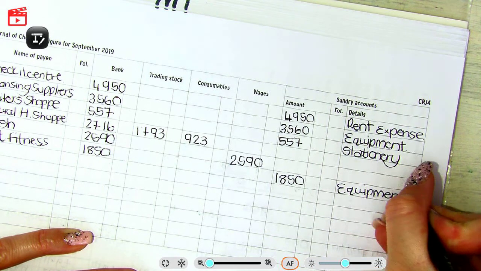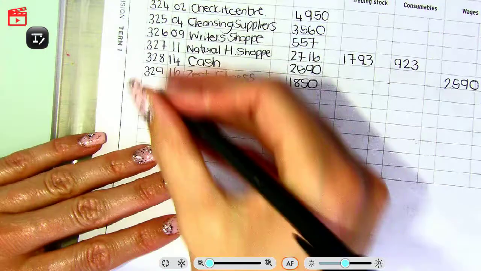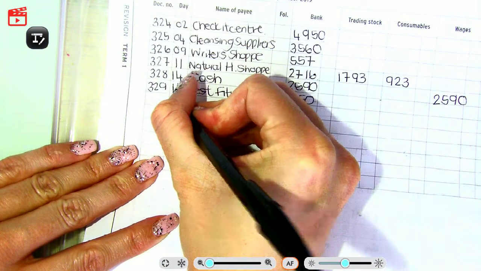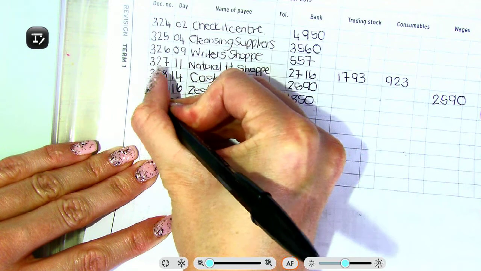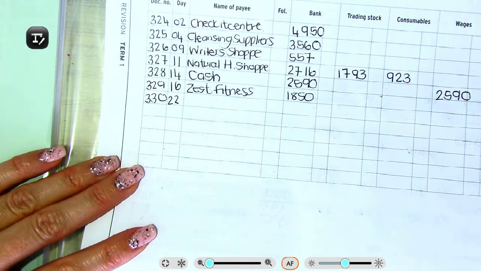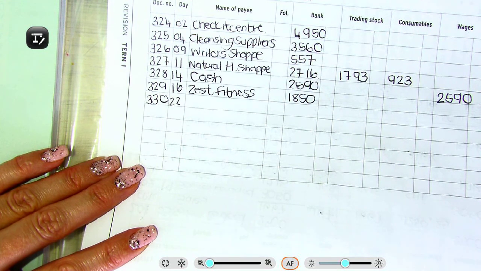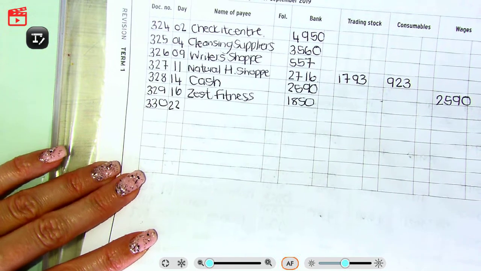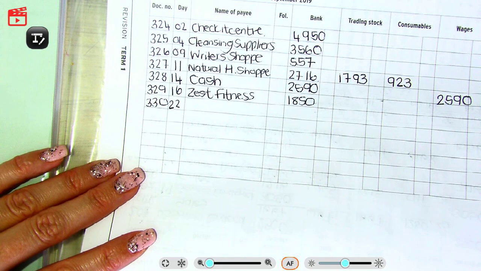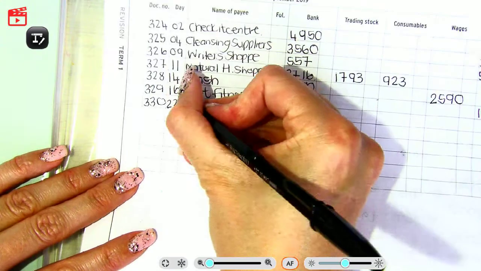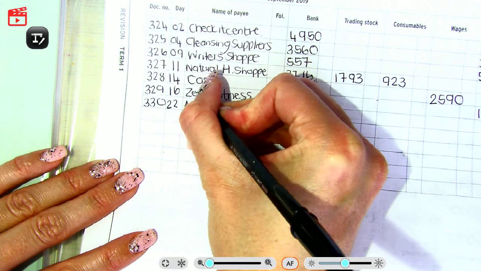Right. Next transaction is on the 22nd, and that is document number 330. And it says 2 of Agnes's college friends popped in for a visit, and she spoiled each of them with a full skin treatment and sunbed session of an hour each. So this is going to be the owner's name, okay, which is Agnes Gilliand, or however you pronounce that.